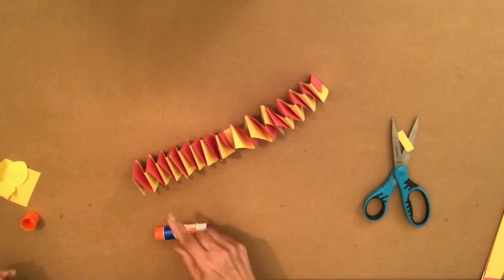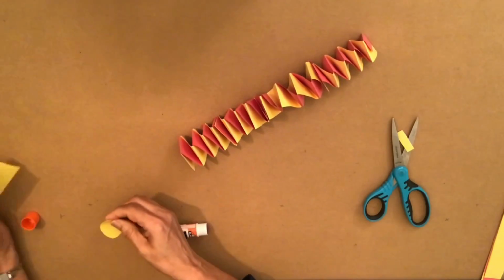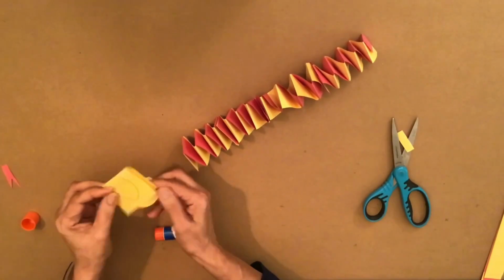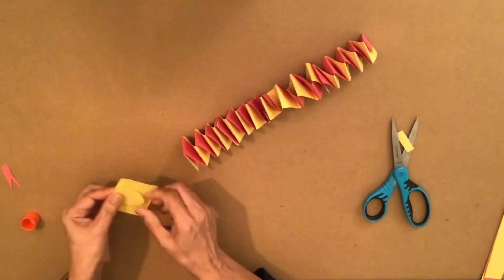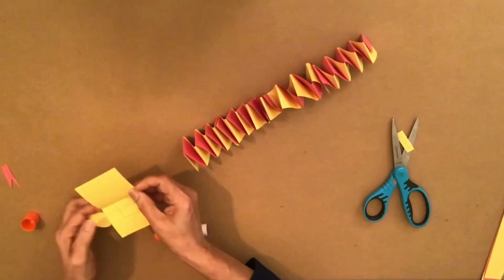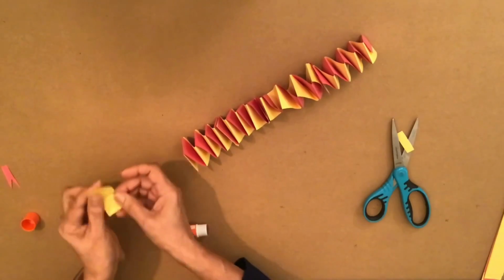Now we have to put in the head for our snake. I have cut out the shape. I folded a piece of paper like this. My head is yellow and I've cut it out in the shape. So you cut along. And inside, I have cut the part in a sort of a rectangle. So it looks like this.